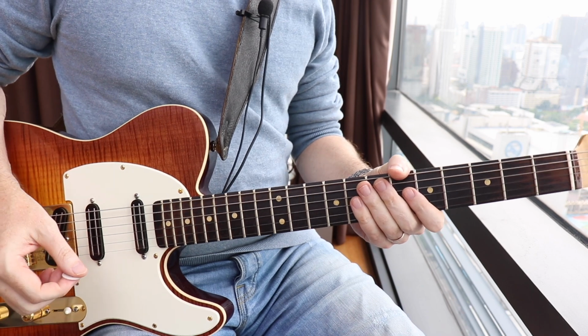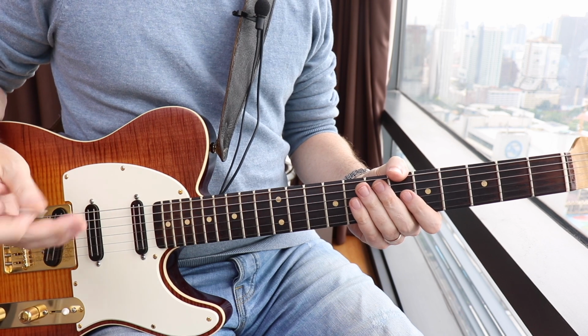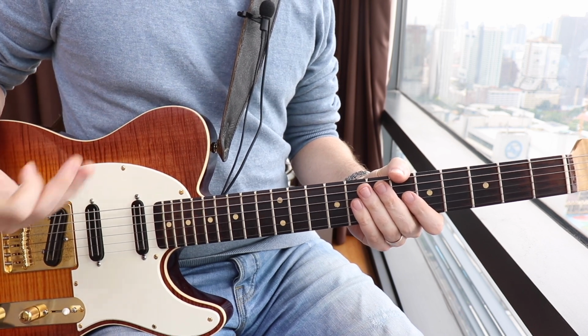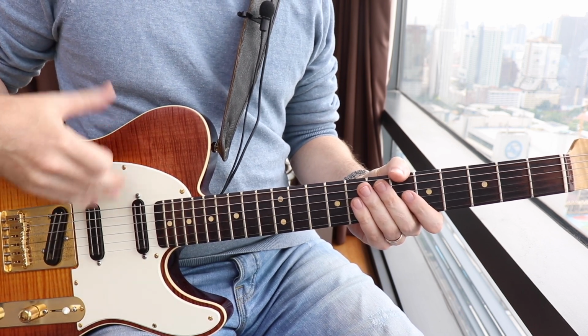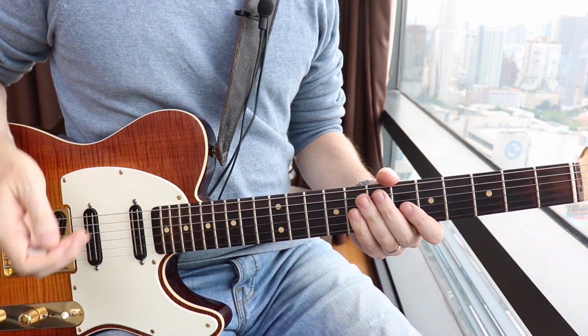Alright guys, this first example is really simple. All we're doing here is a descending pattern of 4 notes, and that is kind of where the polyrhythm comes in. It's a group of 4 notes against the 3 feel of that shuffle groove. Now this is in triplet time, just straight A minor pentatonic.